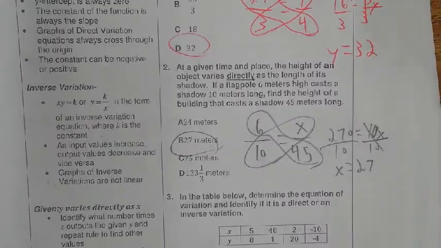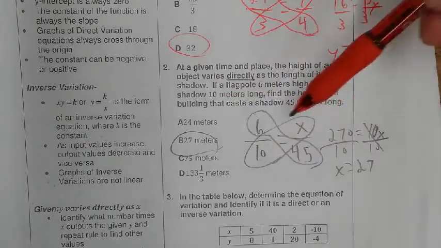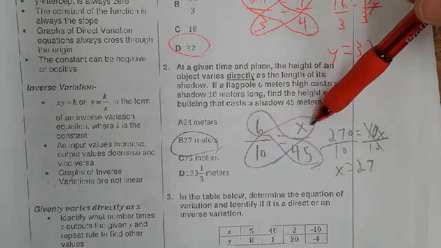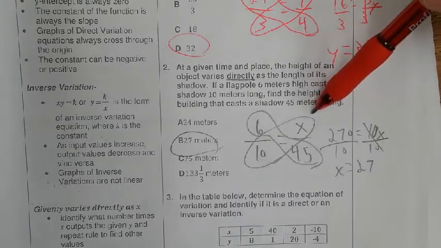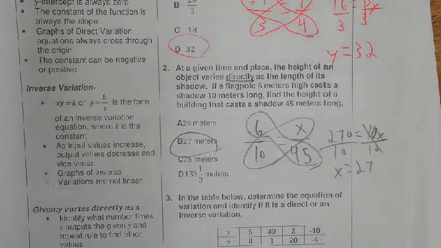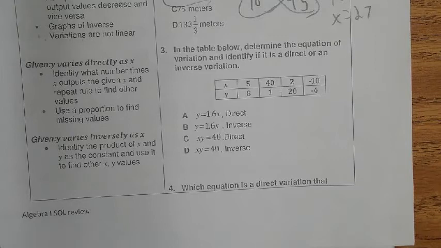This next one I've already worked out. Same exact concept, except I put the flagpole on top, shadow on bottom. So the flagpole is 6 meters, shadow 10, over x, we don't know the height of the building, over the shadow 45. Cross multiply and divide, you get 27 meters. So not too bad.